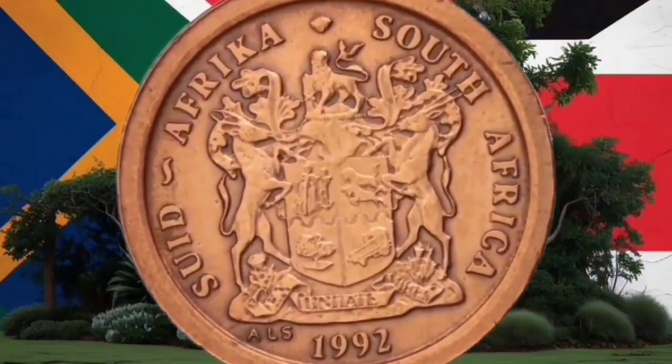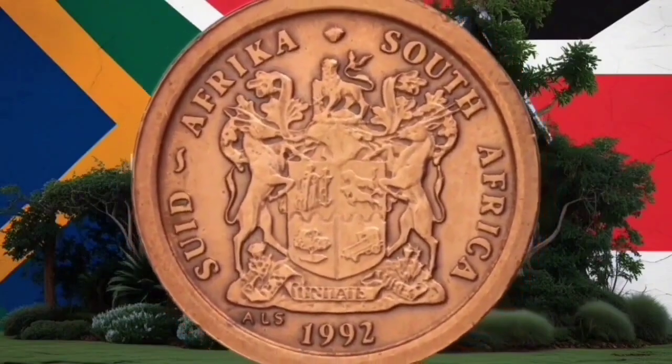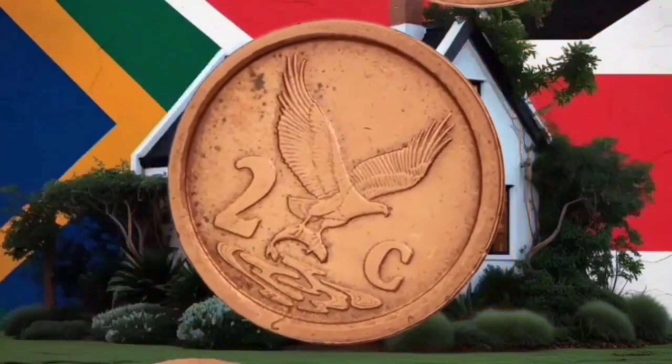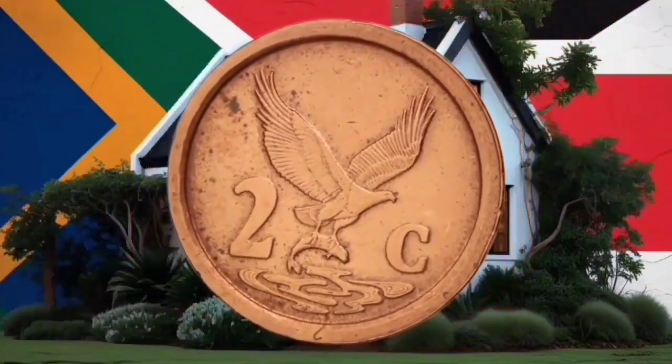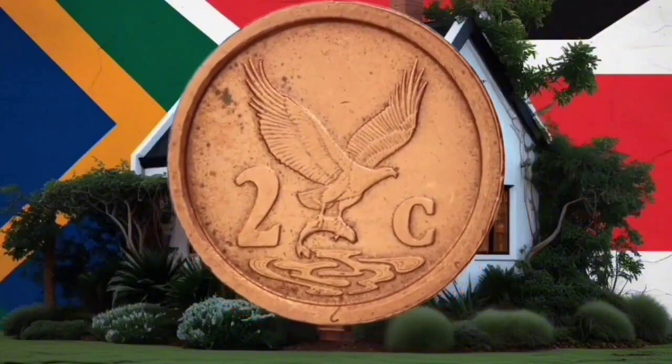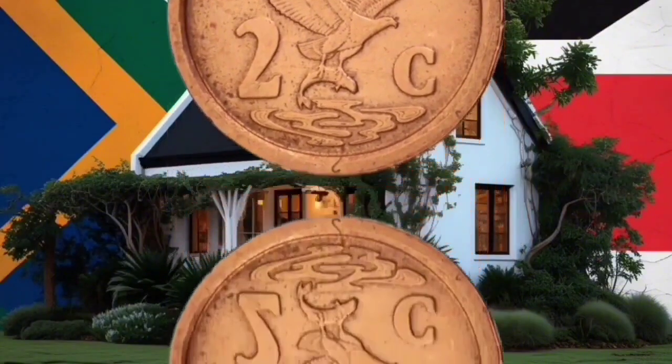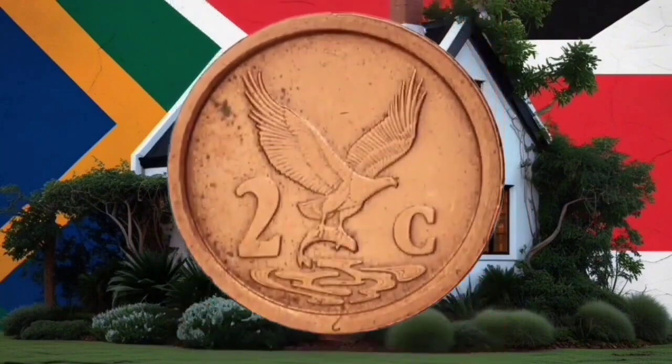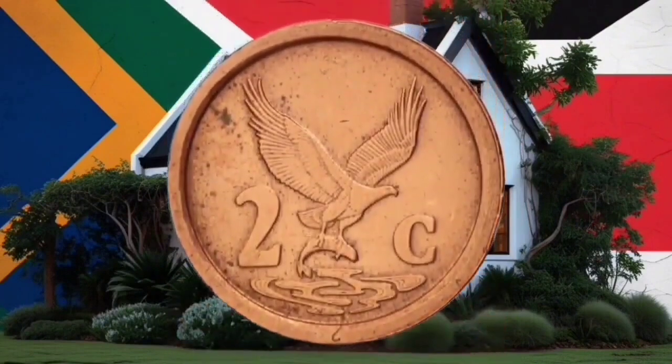Another reason this coin stands out is because of error variance. A small number of 1992 2 cents coins were misstruck at the mint, featuring doubling effects or misaligned dies. These mint errors drastically increase a coin's rarity and therefore its value in the eyes of serious collectors.